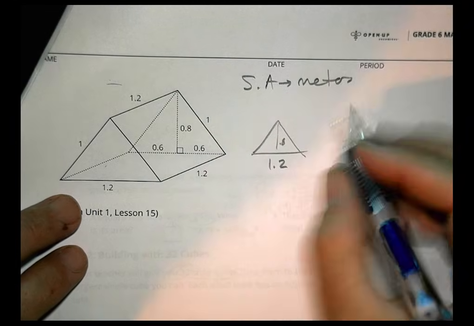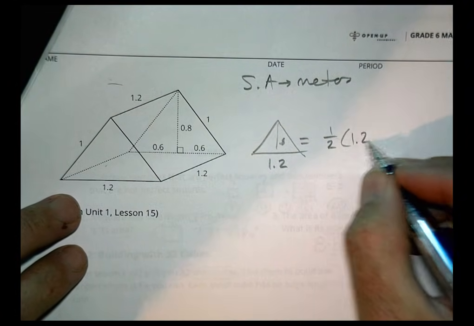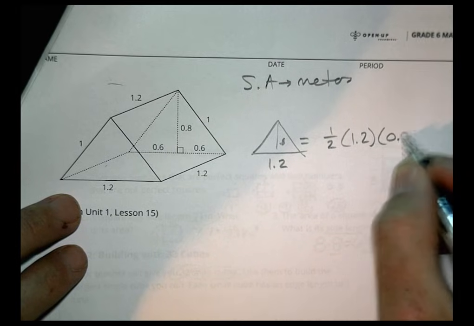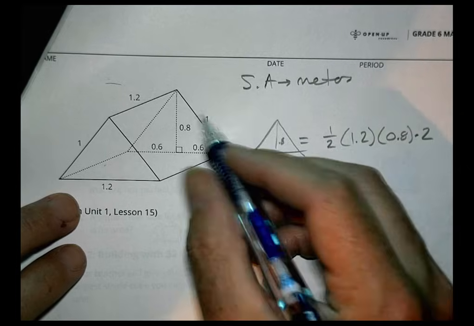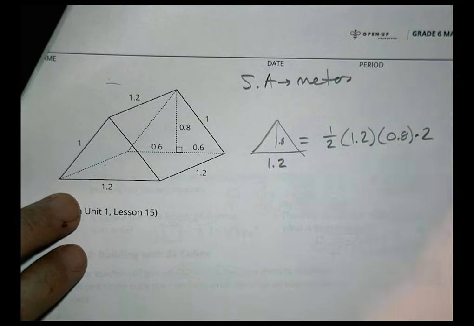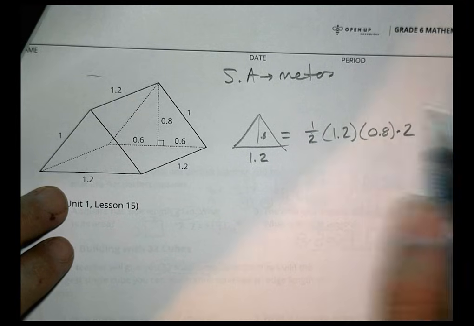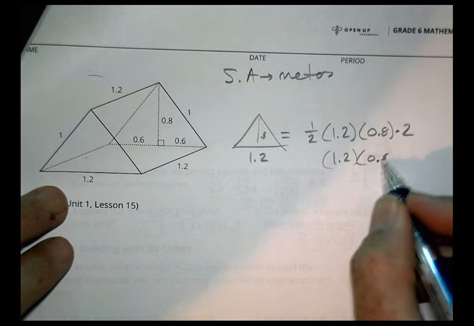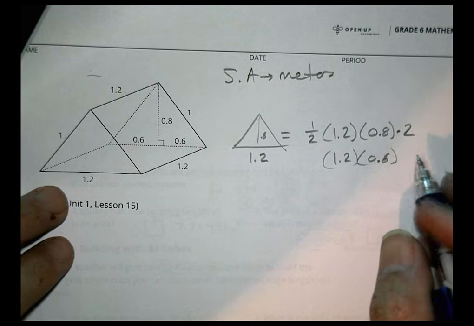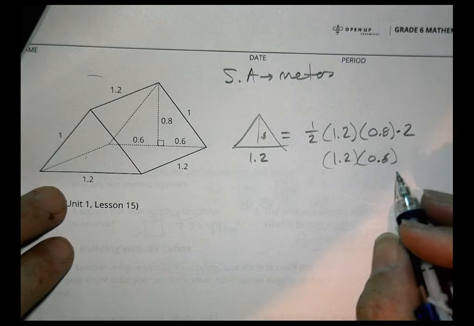So to find the area of that triangle, that would be 1/2 of the base times the height, but that's also times 2 because it's front and back. So knowing that's times 2, 1/2 times 2 is 1. So I really have 1.2 times 0.8.